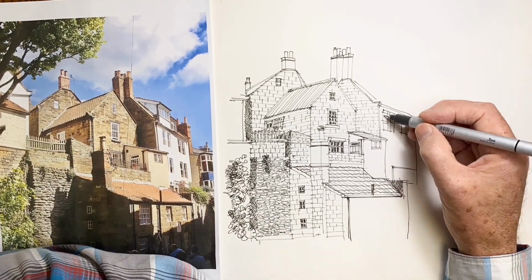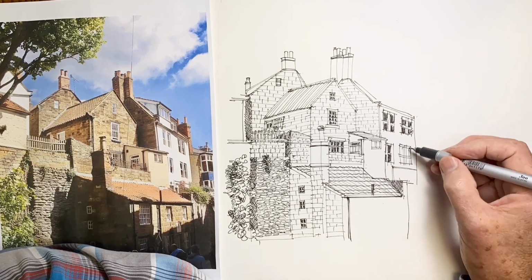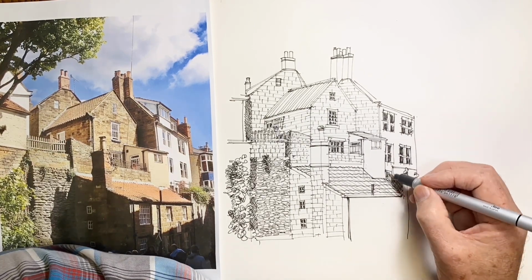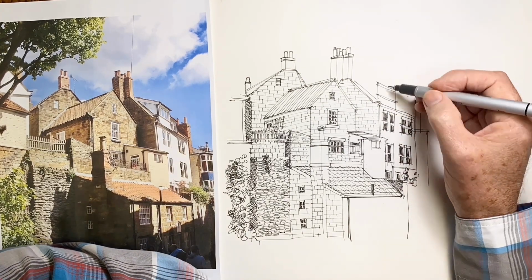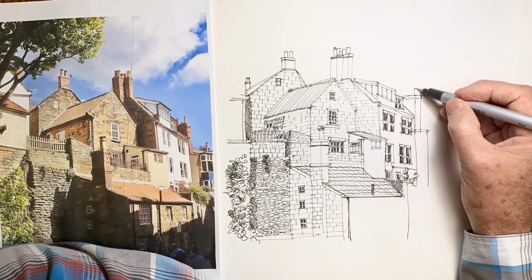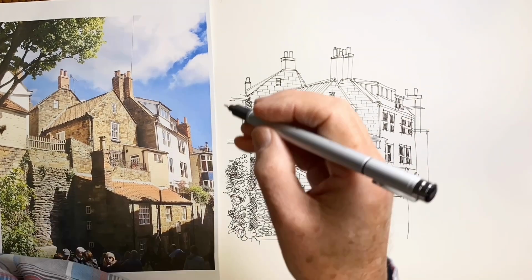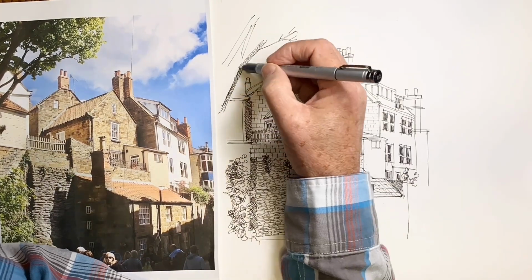So now I'm onto the building next to the main one. Now this angles away, but again, I'm very quick with my lines and I don't realize that even though I've angled it more than the first building, I haven't angled it nearly enough, which means it looks a lot closer to us than it should. It's not sloping away as steeply as it should.